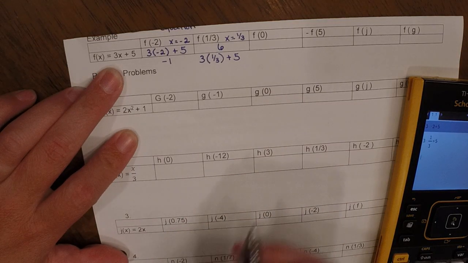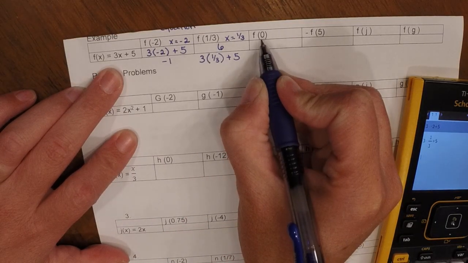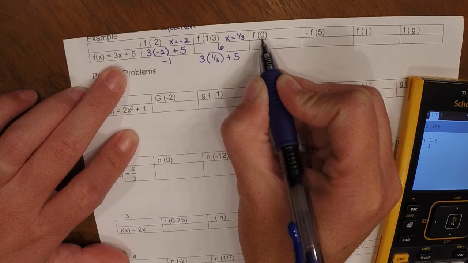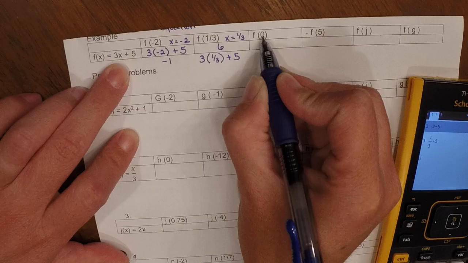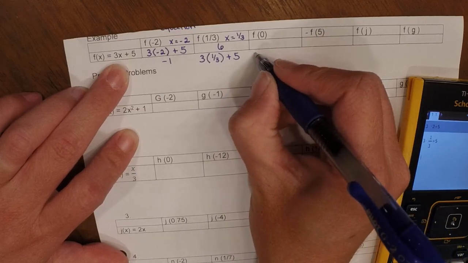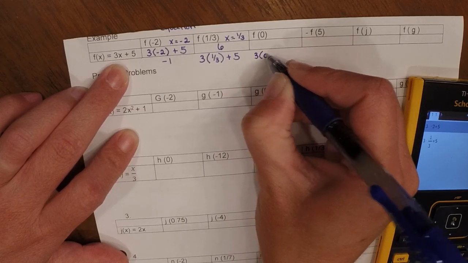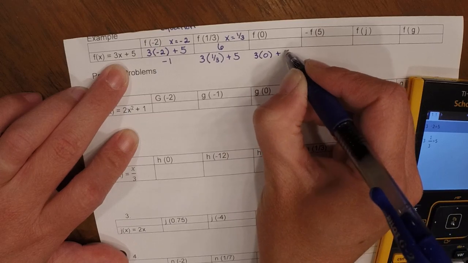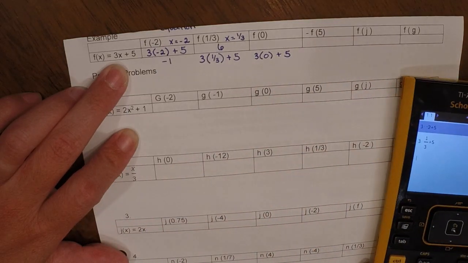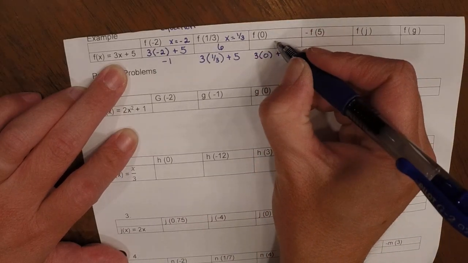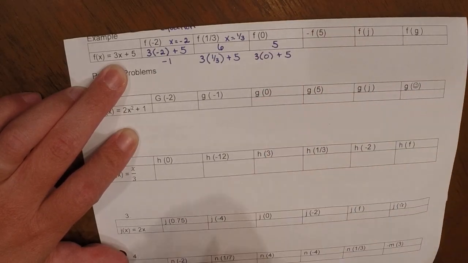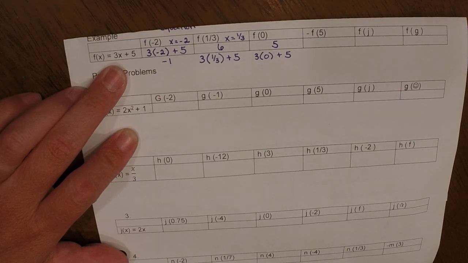Good. So now let's try 0. Again, I'm just replacing x, or the variable that's in the equation, with 0. So this would be 3 times 0 plus 5. And I'm going to kind of stop showing you how to put it in the calculator just to save us a little time. So this would end up being 5 if you put it in the calculator.